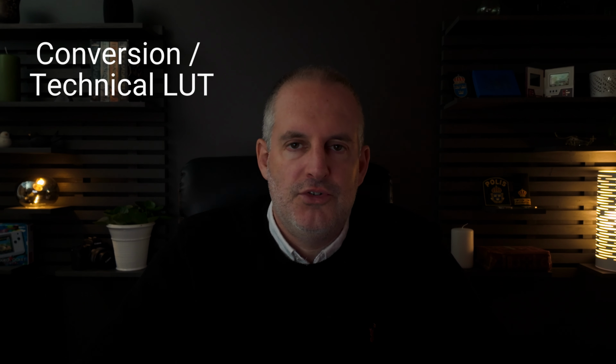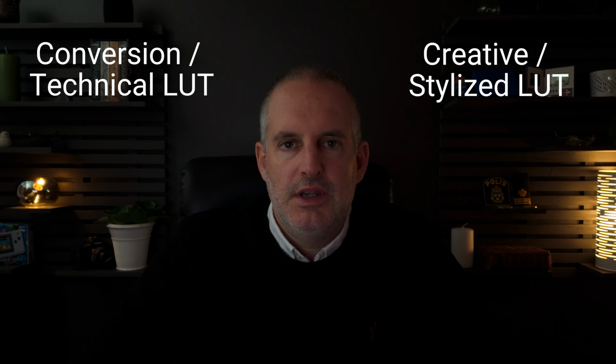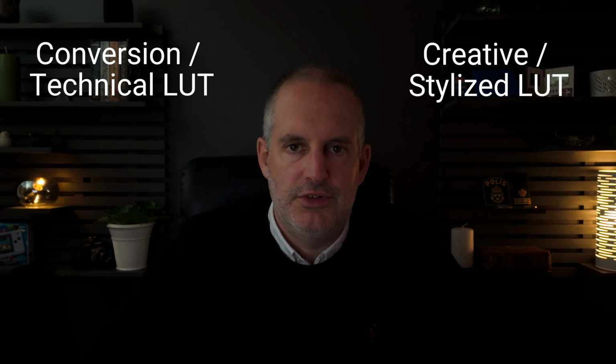There are two main types of LUT files, and which one you should use is based on the format in which you record your footage on your camera. The first is called a conversion or technical LUT. These often come from, for example, a camera manufacturer, and these are meant to be used on footage shot in log format, usually on that particular model or brand of camera. The second type of LUT is called a creative or stylized LUT, and this is usually meant to be used on footage shot in formats like Rec 709 to apply a specific look or mood to your footage.